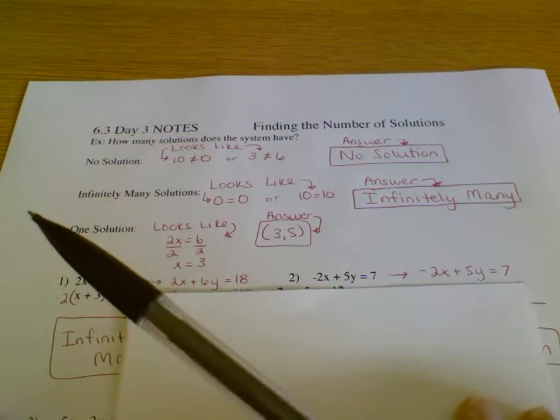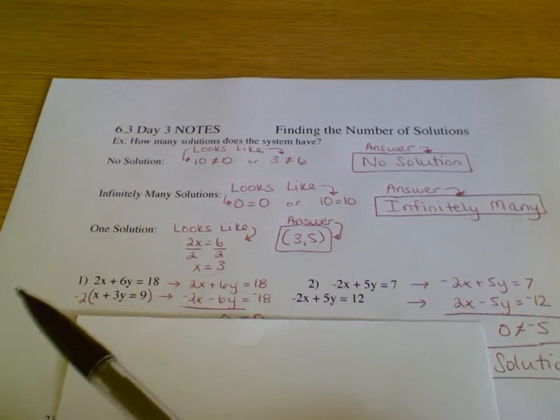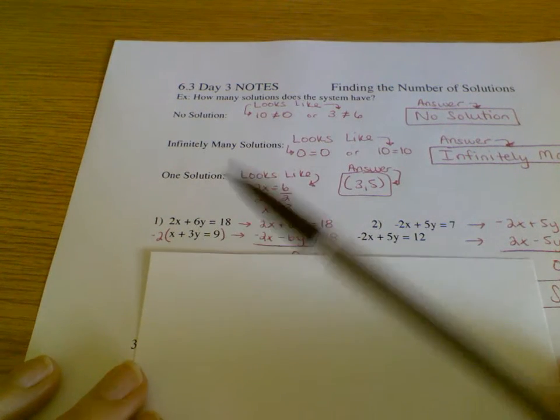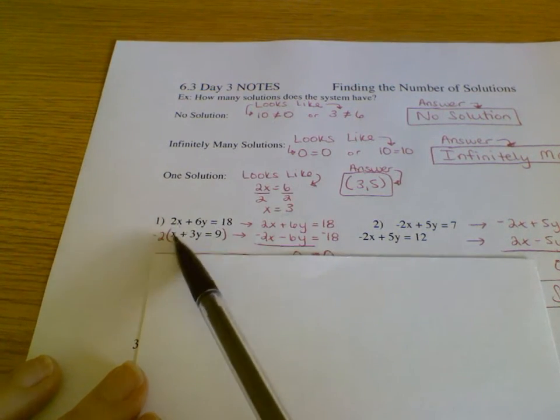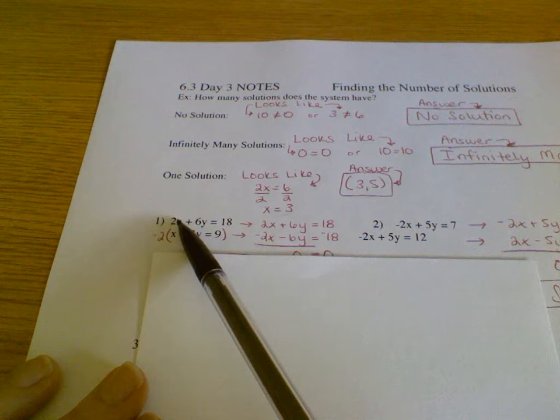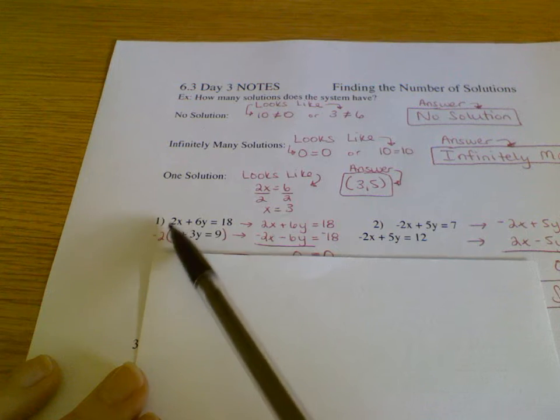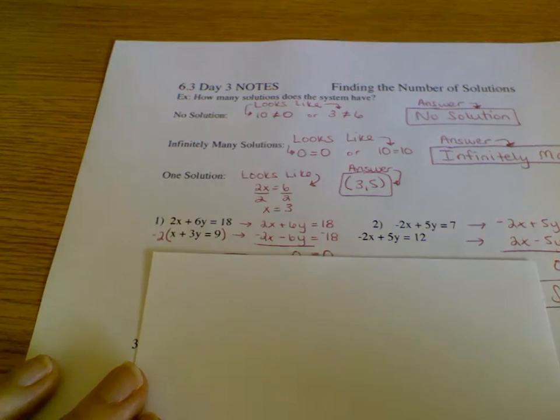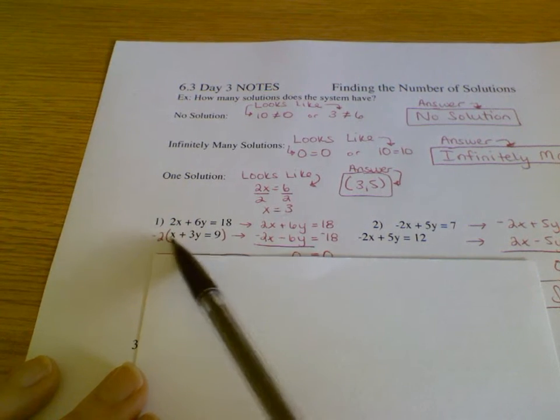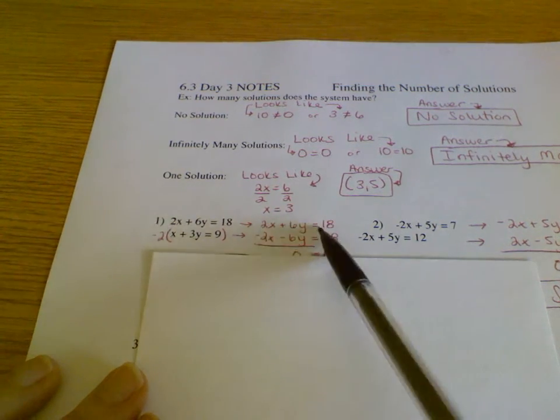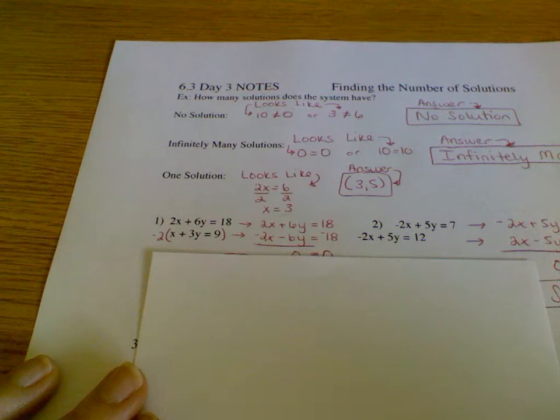So let's take a look here. So I need to go ahead and start solving. So I may not know what kind of answer it's going to look like. So I first look to see what I can eliminate. So I decide to eliminate the x's. So I'm going to make this number here become a -2 so that when I add it to this 2, it adds to 0. So I'm going to multiply everything on this bottom equation by -2.